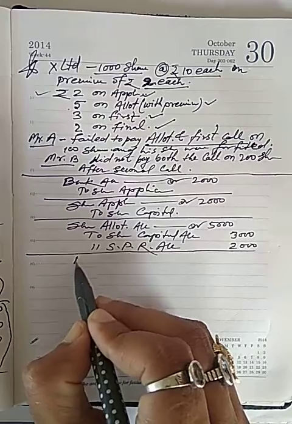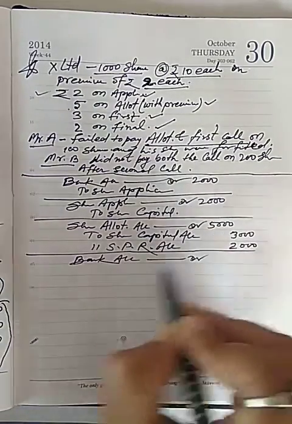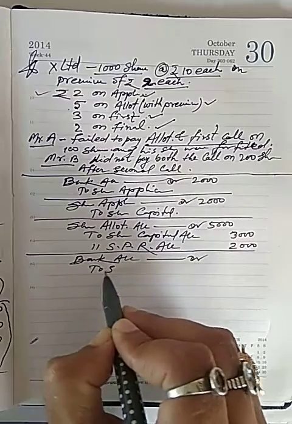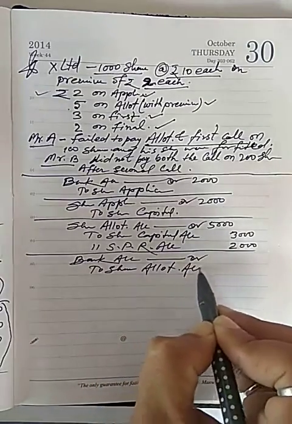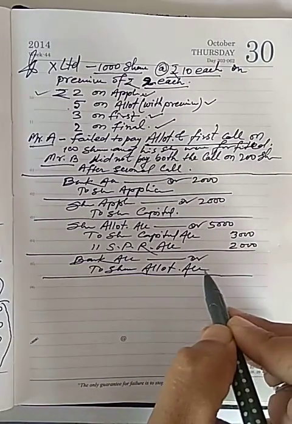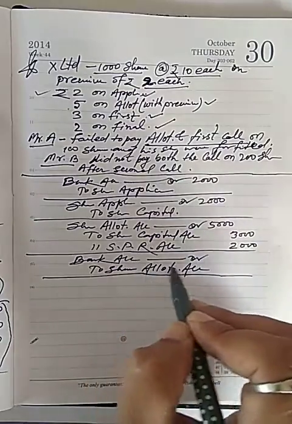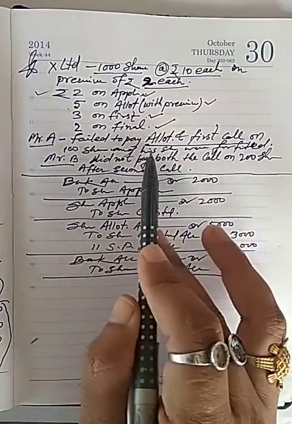Now when we received allotment money, the journal entry will be Bank account DR to Share allotment account. Mr. A failed to pay on 100 shares.